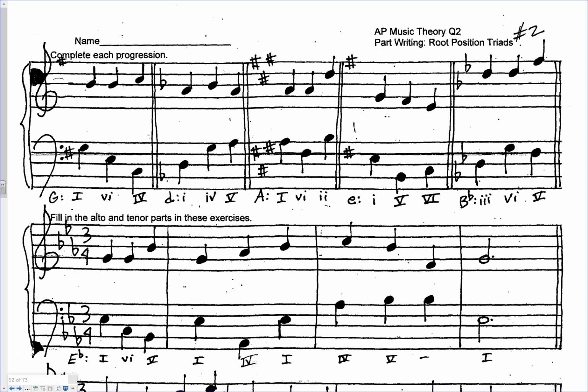First measure, G major, 1 to the 6 to the 4. Bass motion moves by that of a third. So you'll have two common tones, retain them in the same voices. So we're going to put the G in the alto and keep it there for the next chord. We'll put the D in the tenor, and we'll move up to an E right here for the tenor. Add our stems, and notice these are the two common tones that are retained in the same voices.